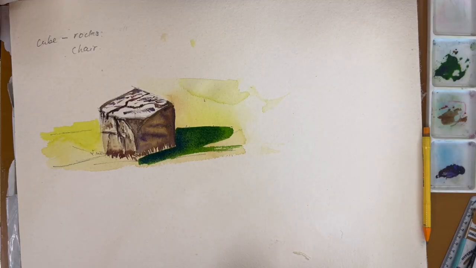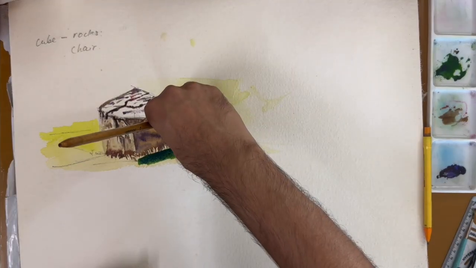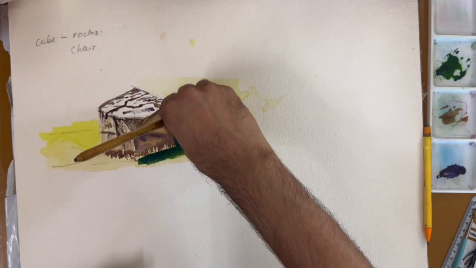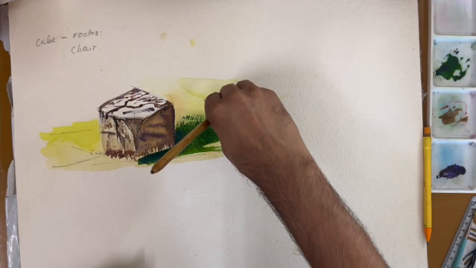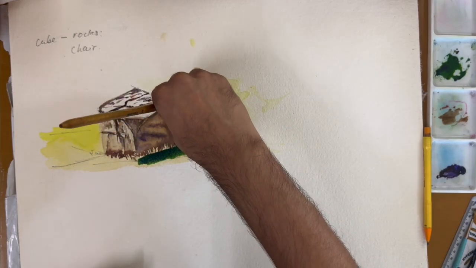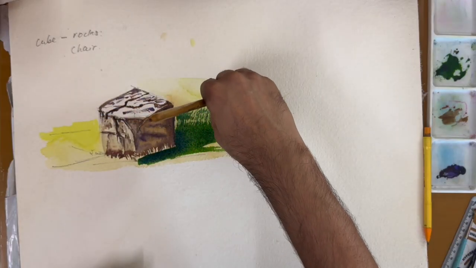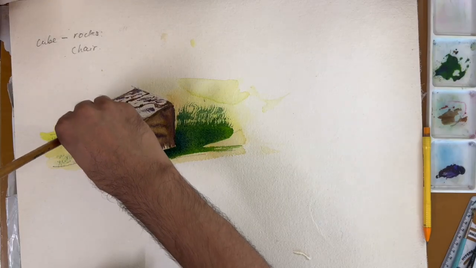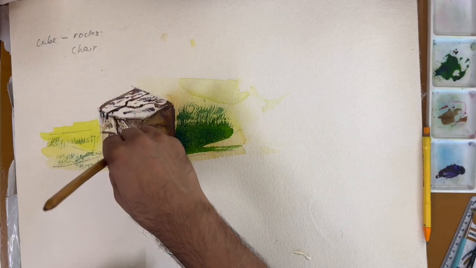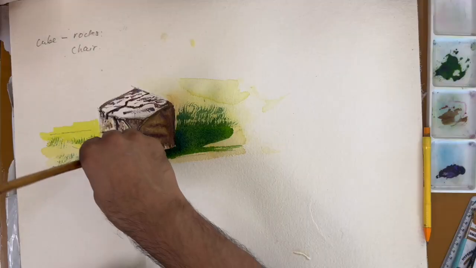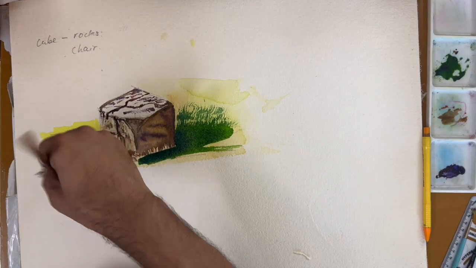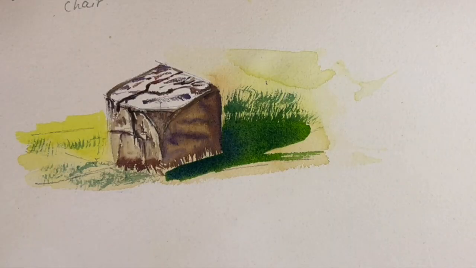You can always make use of a dry brush, wiping with the tissue paper, and highlight it with distant grass with the dry brush strokes. Some over here, some over here, some over here. Okay, in this way we can create some depth.